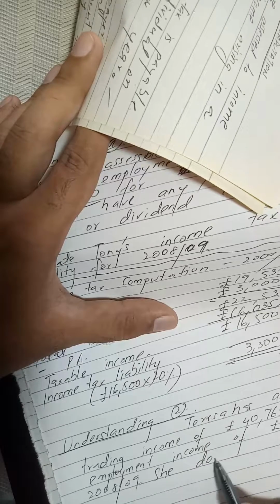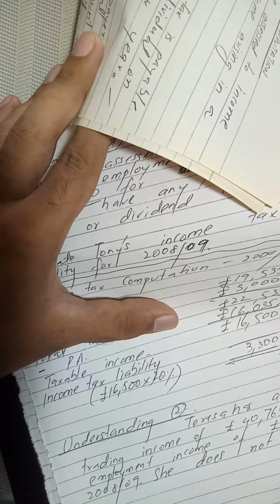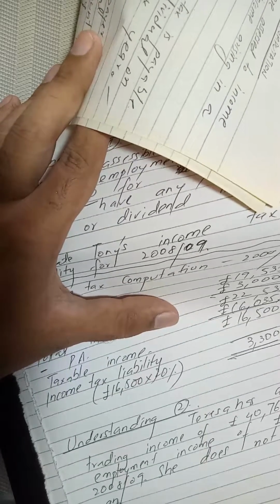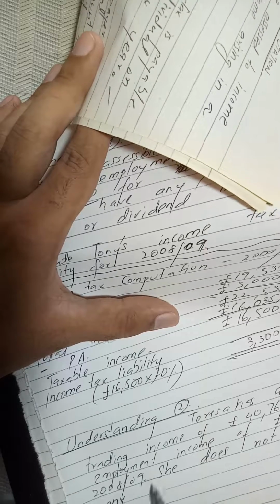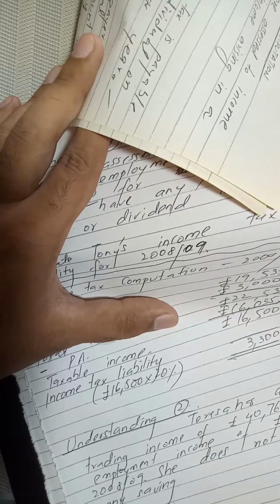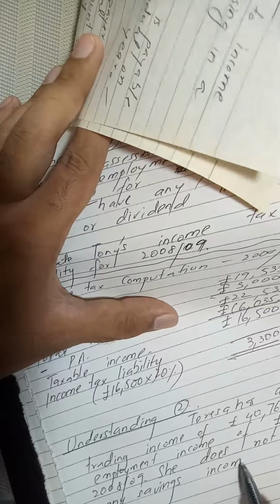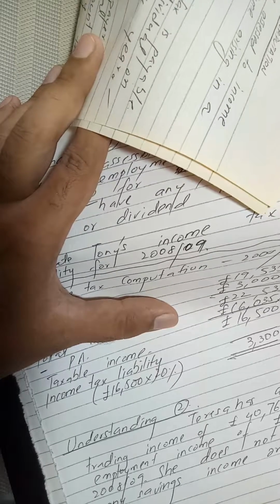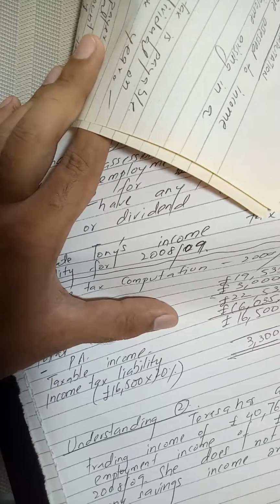She does not have any savings income or dividend income.